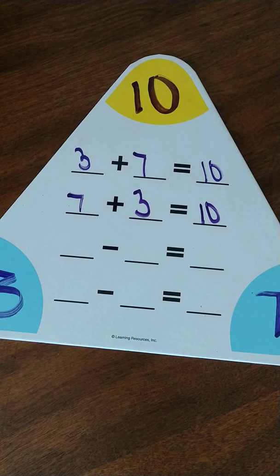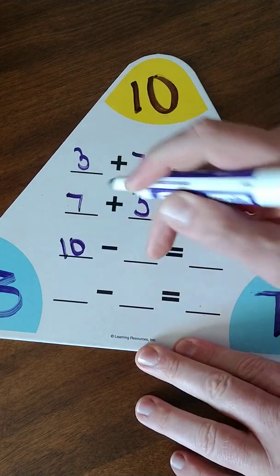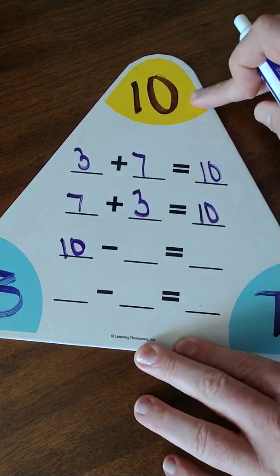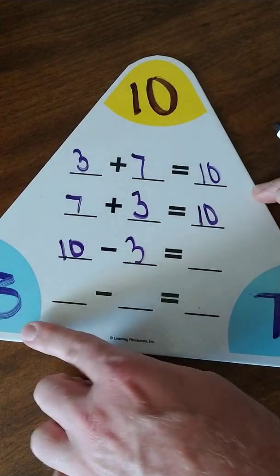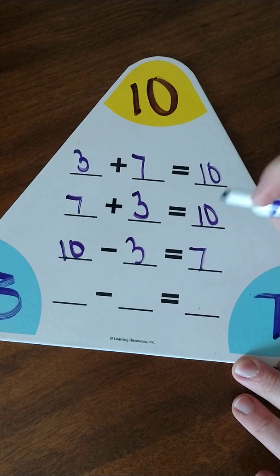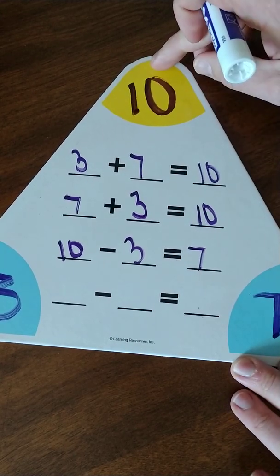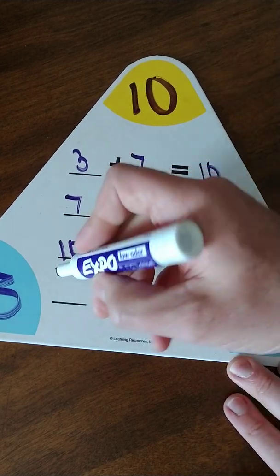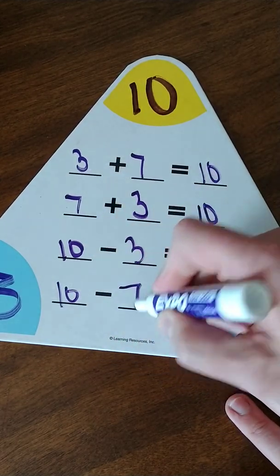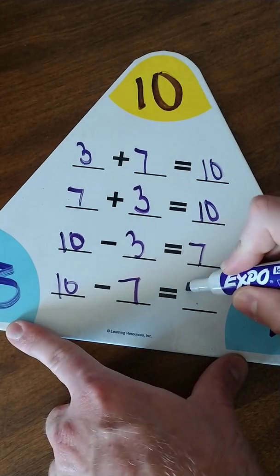And then when we subtract, we know we have to start with the biggest number. So we have 10 minus, let's go this way, 3 equals 7. And then we're subtracting again, so we have 10. We have to go around the triangle a different way. Minus 7, I forgot to write, 10 minus 7 equals 3.